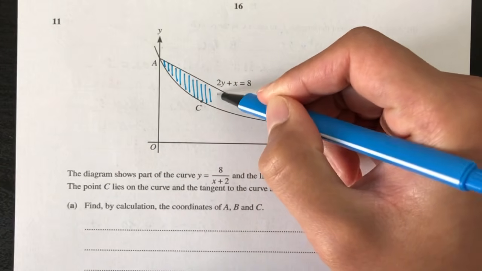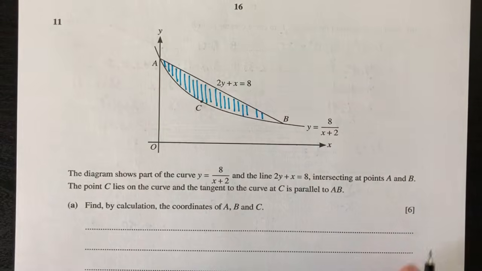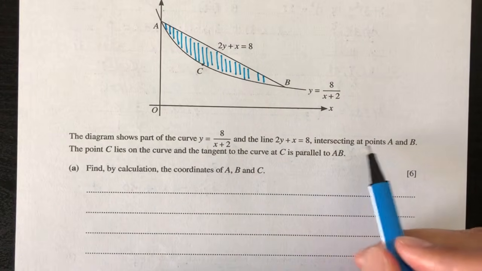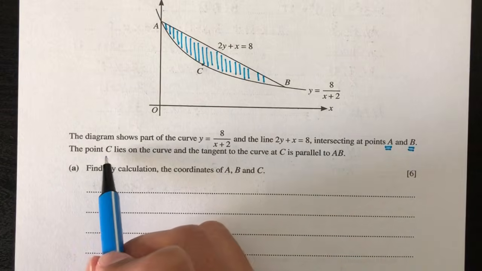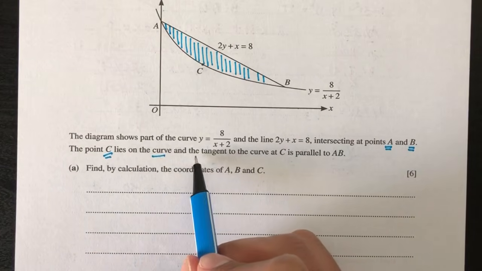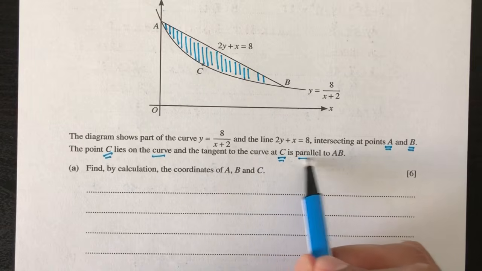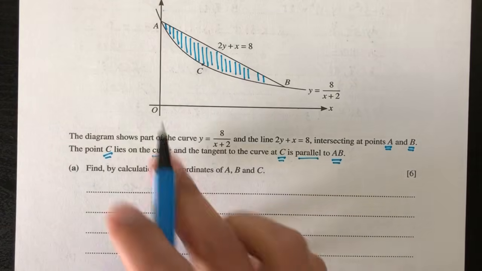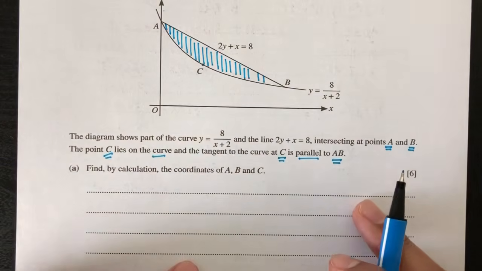Okay, let's just shade this part for the question in part B. Now, these two intersect at point B and point A. The point C lies on the curve, and the tangent to the curve at C is parallel to AB. So if you look at AB, let's first find the gradient of AB.